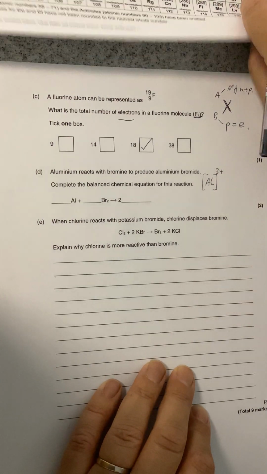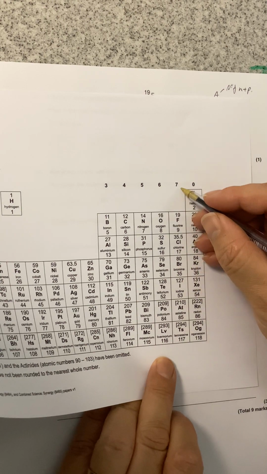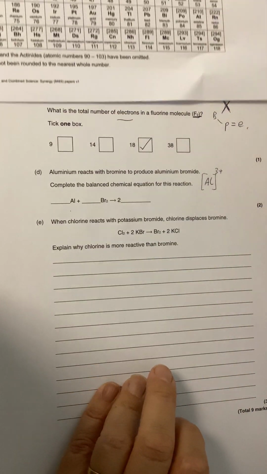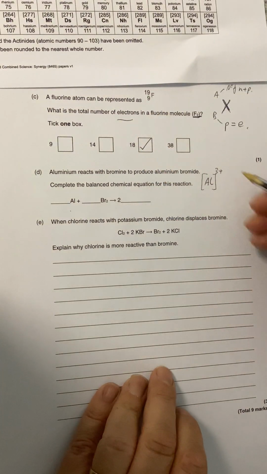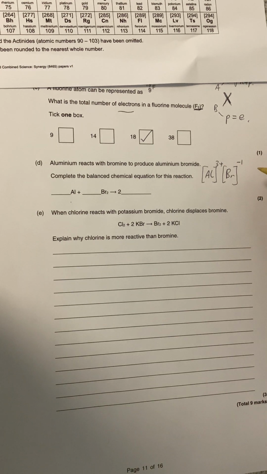The bromine on the periodic table is here. It's in group 7. So in group 7, you can gain only 1 extra electron to have a full outer shell. So the bromine has a charge of -1 because the ion can gain 1 electron. So we want to balance it.